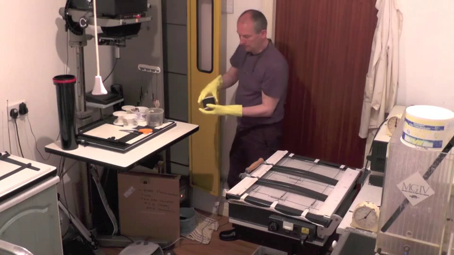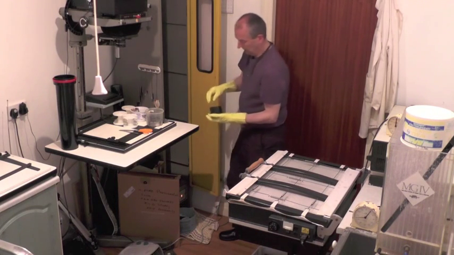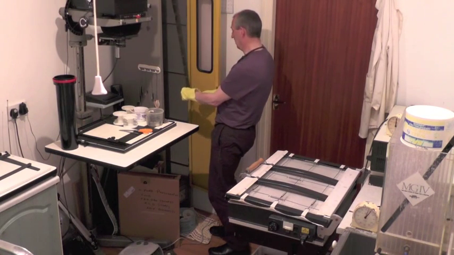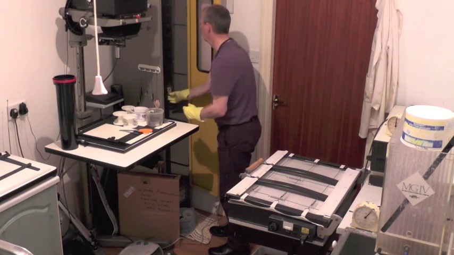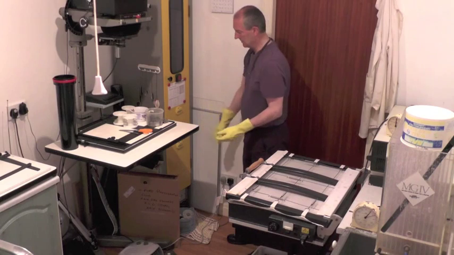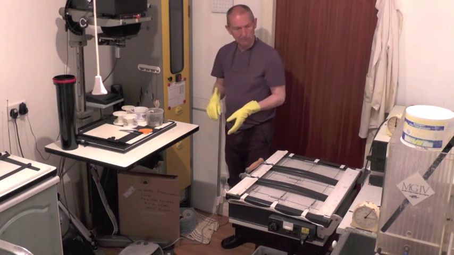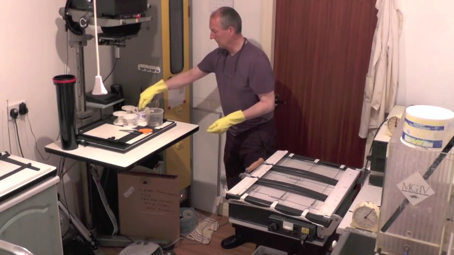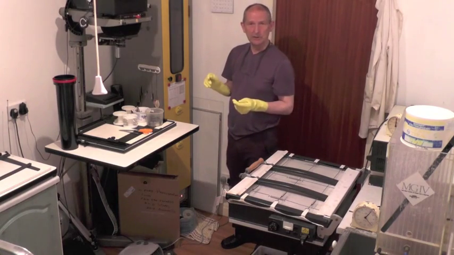So this is the last film. Pull the reel apart and a weighted clip on the bottom and close the door, and in 20 minutes all of those films will be dry, ready to cut up and print from. So that's how you process 120 roll film.